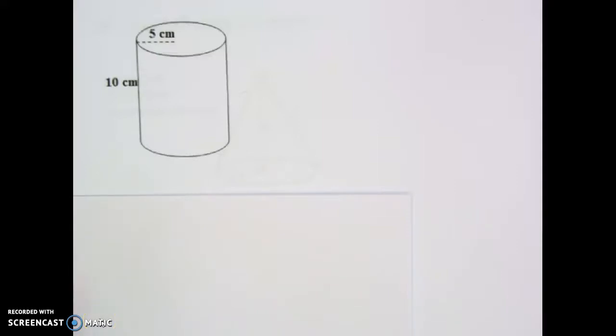Module 7, Lesson 19, Cones and Spheres. Now, even though this lesson is only on cones and spheres, I want to also review for you the formula for a cylinder.